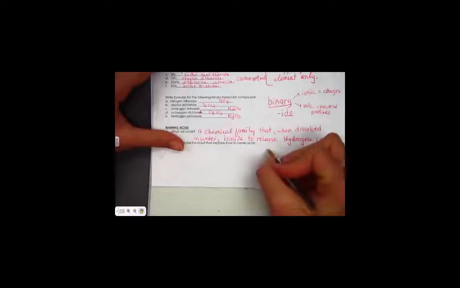Let me repeat that back as you're writing it with me. Acids, which are the opposite of bases, are a special chemical family that when I dissolve them in water, making an aqueous solution, they ionize, and when they do so, they release hydrogen ions. Acids are hydrogen ion releasers.